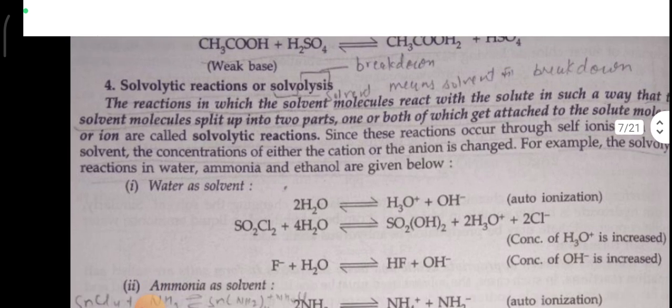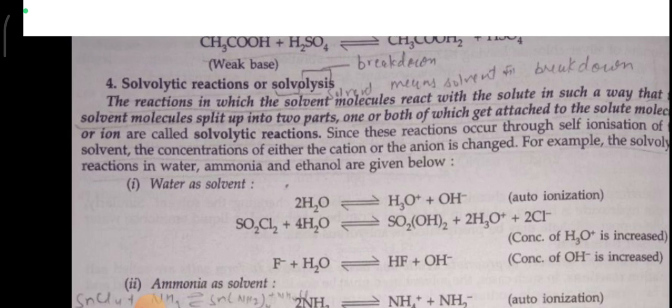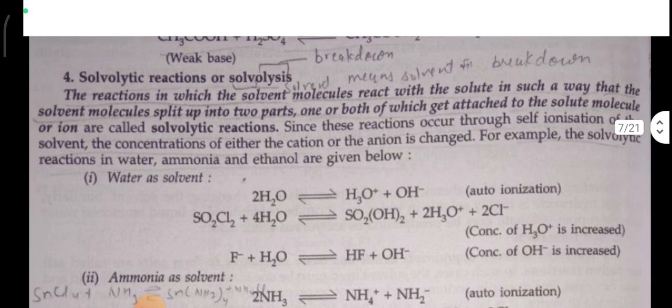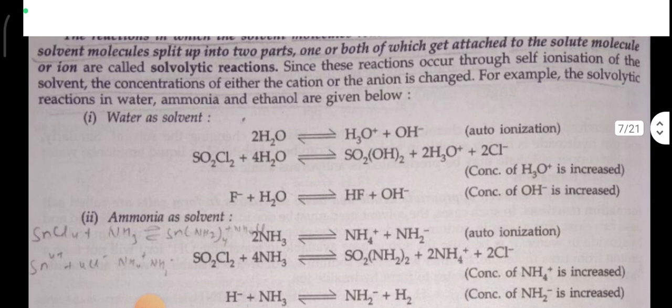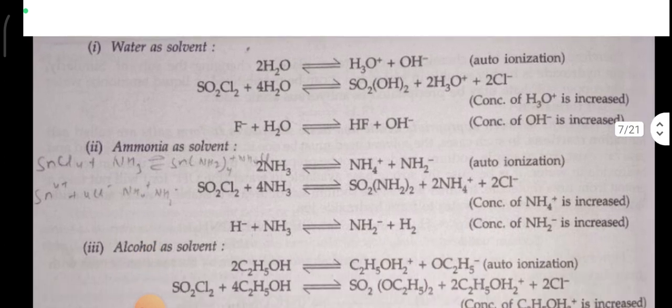Solvolytic reaction or solvolysis. The reaction in which the solvent molecule reacts with solute in such a way that the solvent molecules split up into two parts, one or both of which get attached to solute molecule or ion, is called solvolytic reaction. Since these reactions occur through self-ionization of solvent, the concentration of either the cation or the anion is changed. For example, solvolytic reactions in water, ammonia, and ethanol are given.